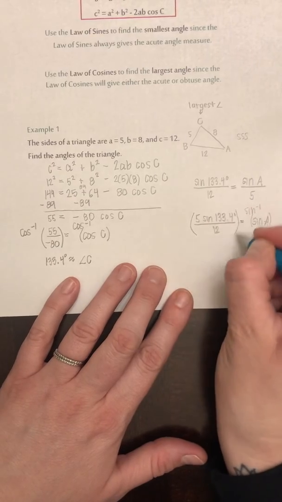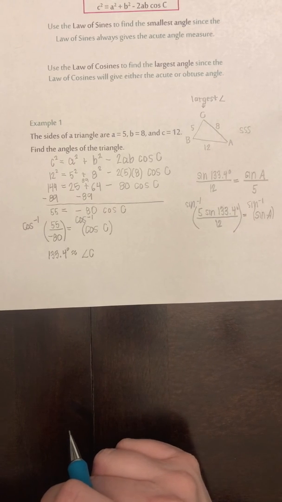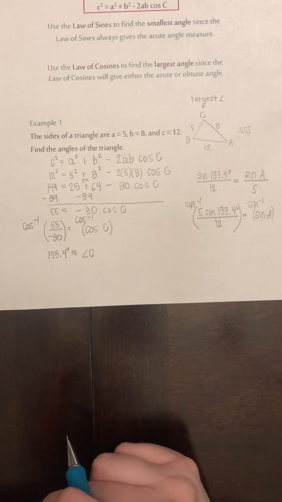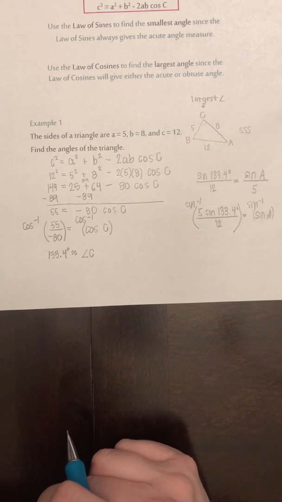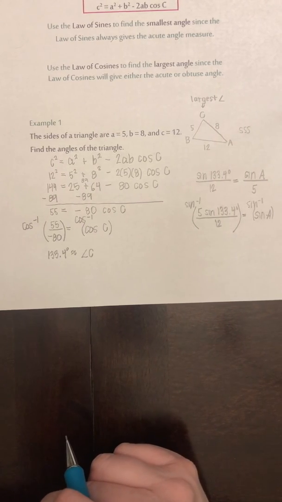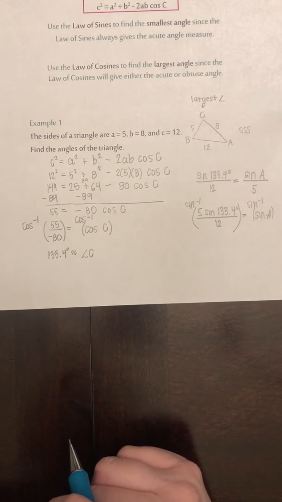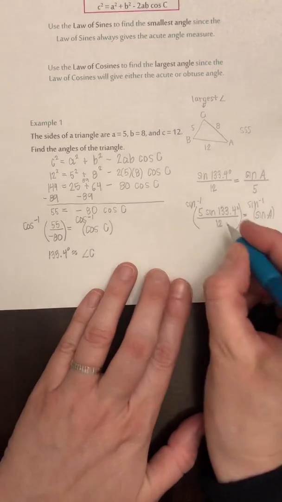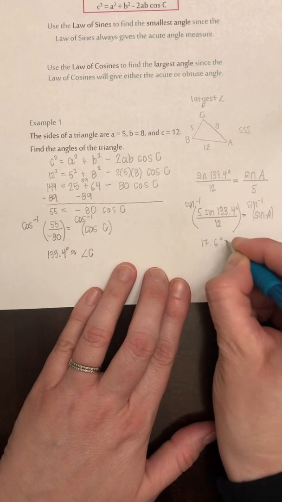Sorry, y'all. I'm going to take inverse sine on each side. And then I'm going to pull out my handy calculator and punch in some buttons. Oh, and I'm typing it in wrong. So let me try that again. Okay, so inverse sine of 5 times sine of 133.4 over 12. And I'm getting that angle A is approximately 17.6 degrees.